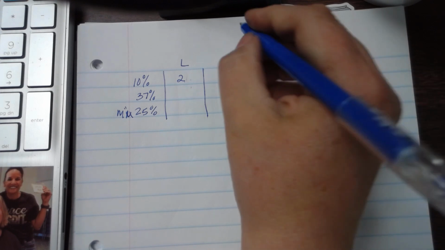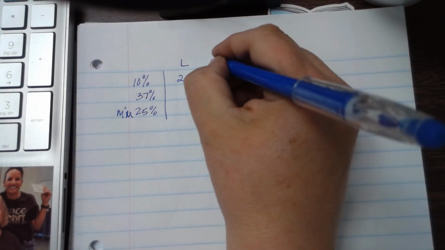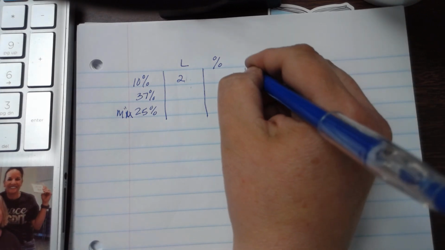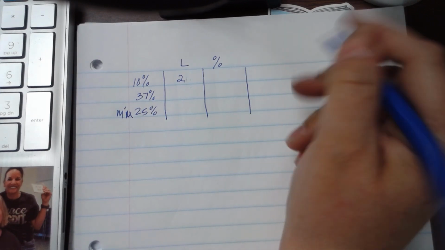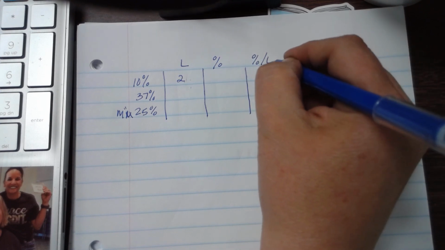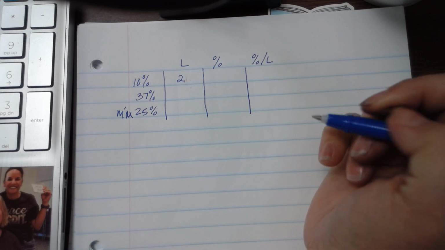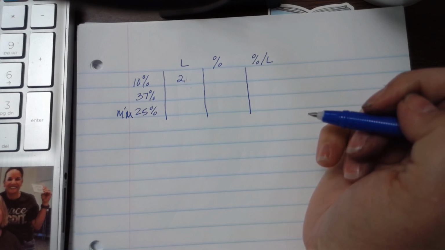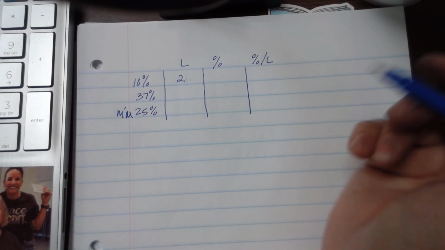And then what we want to know is the percentage of hydrochloric acid, and that is going to tell us what the percentage per liter is going to be. Let me make sure I set that up correctly. Okay, yeah, I think that looks good.